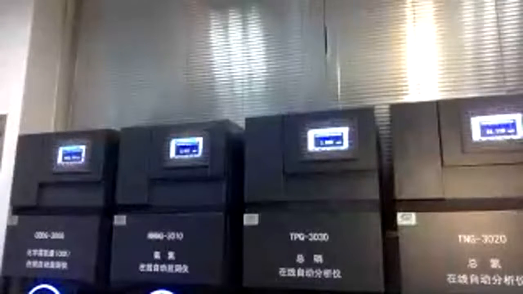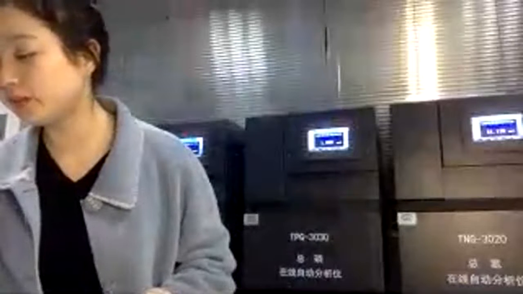Let's take more sensors. ORP. The computer doesn't have ORP? The computer has ORP.